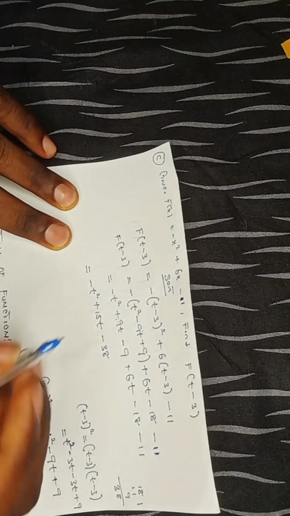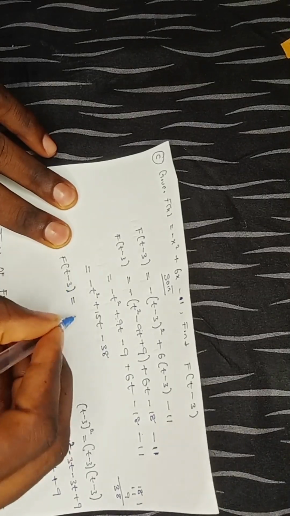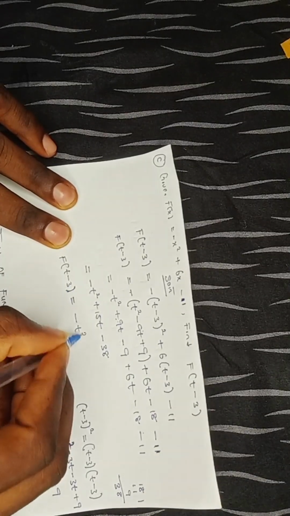So our answer becomes that f of t minus 3 is equal to what? Minus t squared plus 15t minus 38. So this becomes the answer of this particular function.